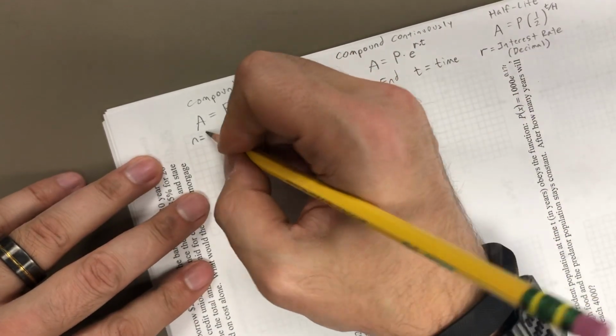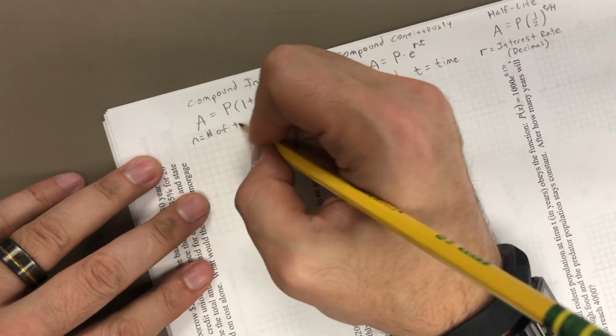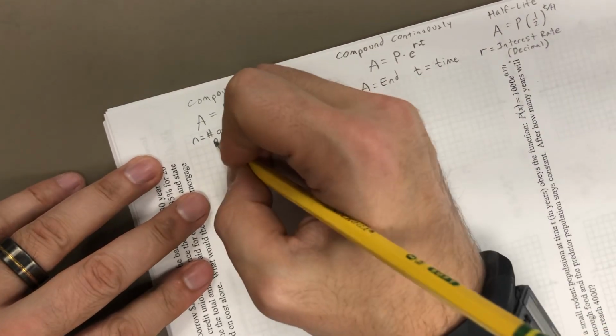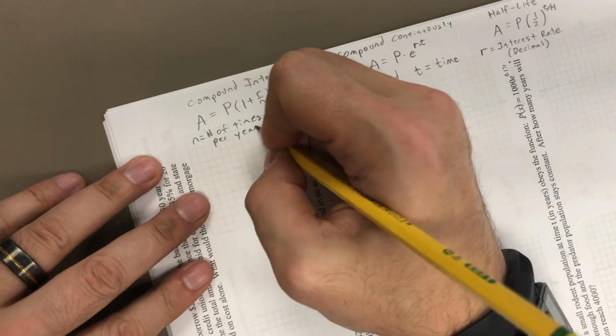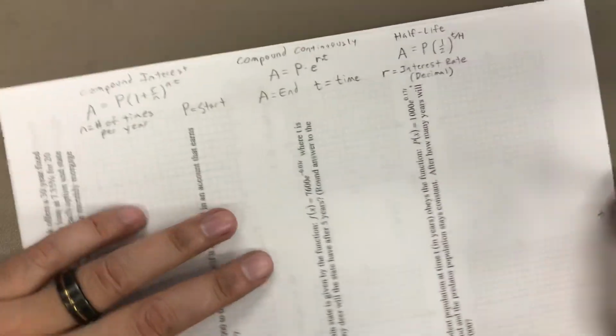That's the number of times that the compoundings happen per year. So number of times per year. And you're going to need to know what that is based off of just a couple of key words that you'll see in your word problems.